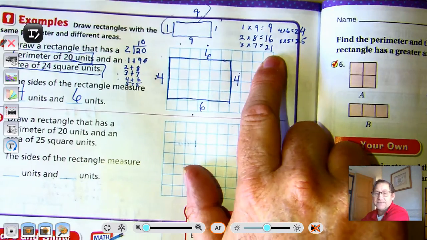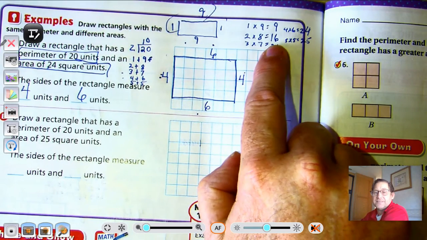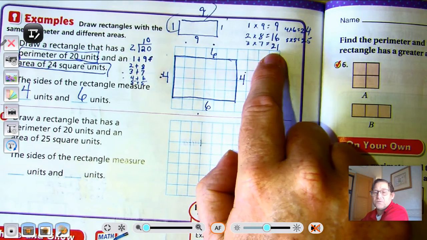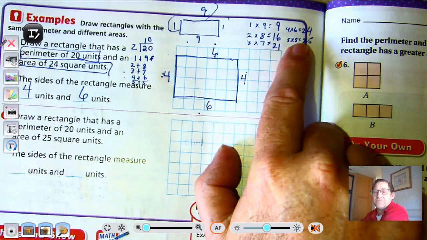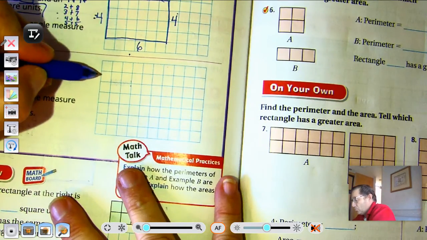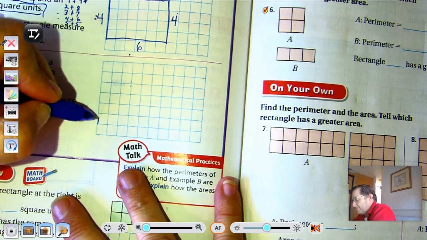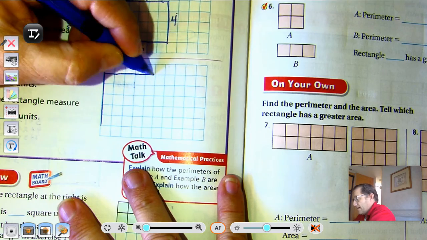Let's look at the areas. We did those. 1 times 9 was 9. 2 times 8 was 16. 3 times 7 was 21. 4 times 6 was 24. And 5 times 5 was 25. So we want to draw a 5 by 5. So 1, 2, 3, 4, 5. 1, 2, 3, 4, 5.